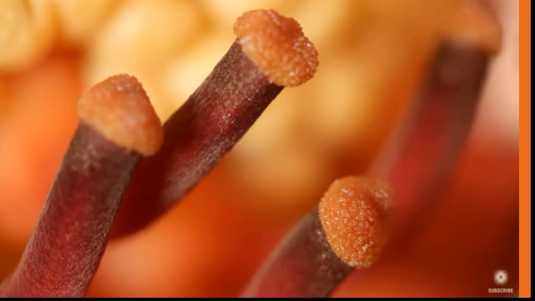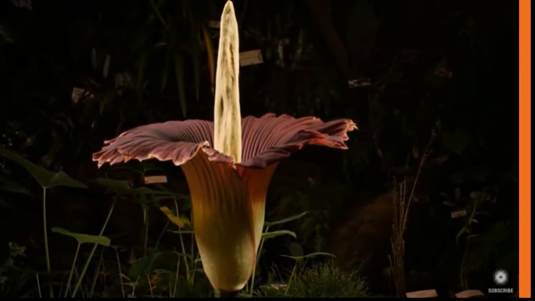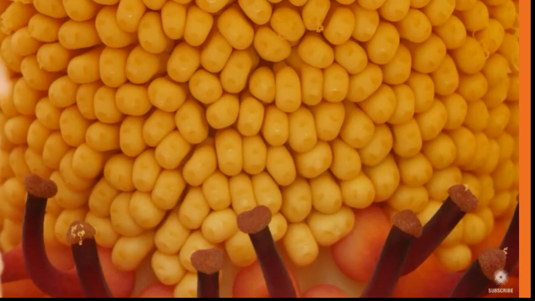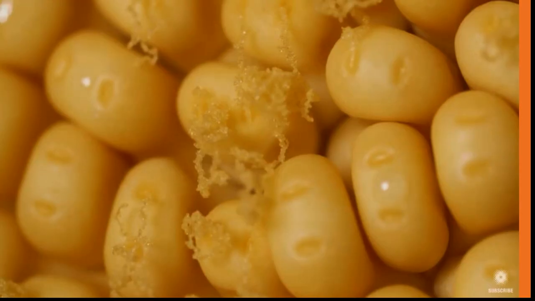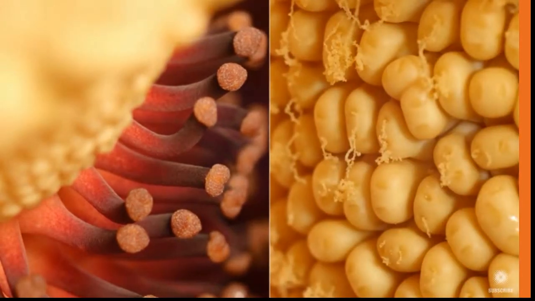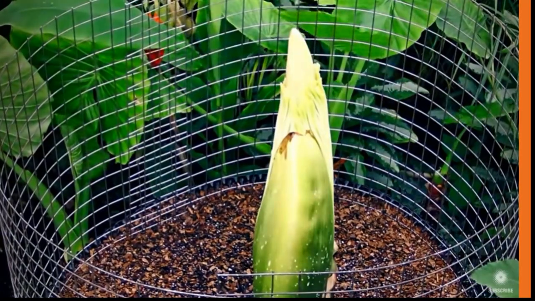With just hours to reproduce, the stakes are high for Titan arum. It would be easy if it could reproduce using its own pollen. But the plant needs fresh genetic material, pollen from other corpse flowers, to make these, the fruit and seeds that eventually will become healthy new plants.